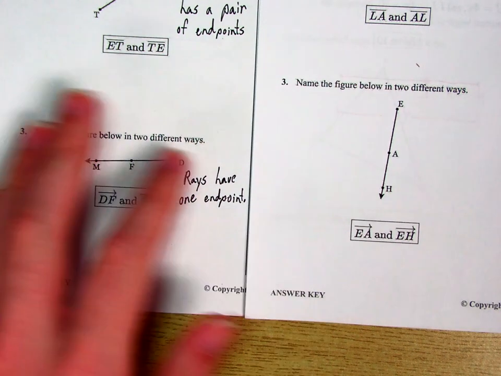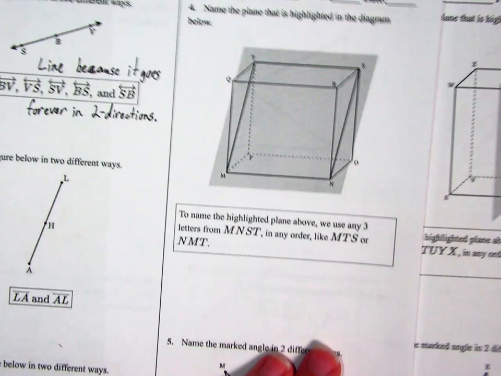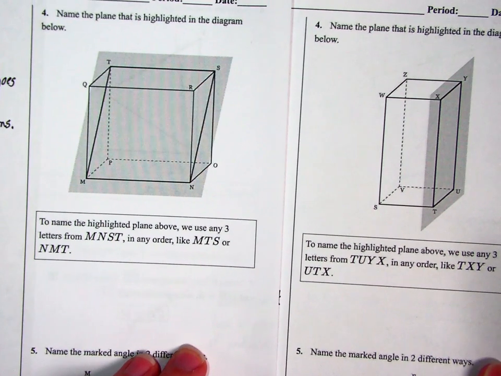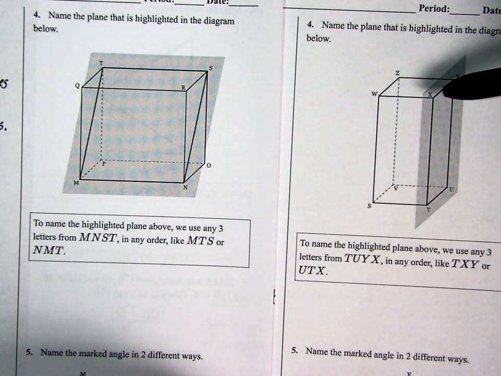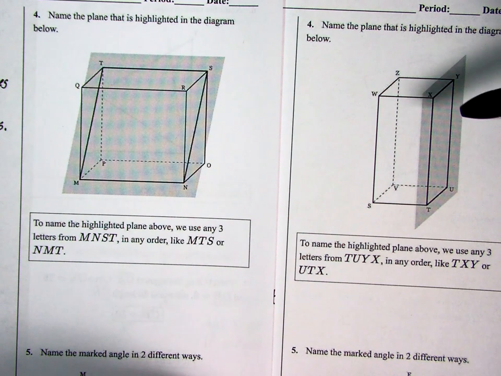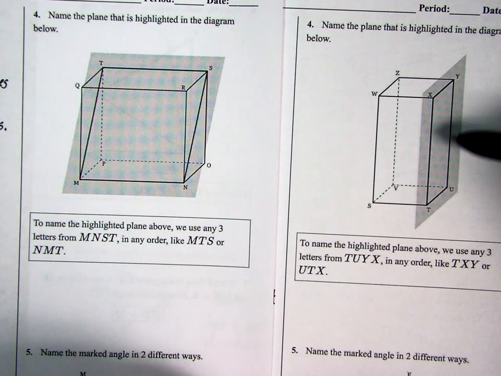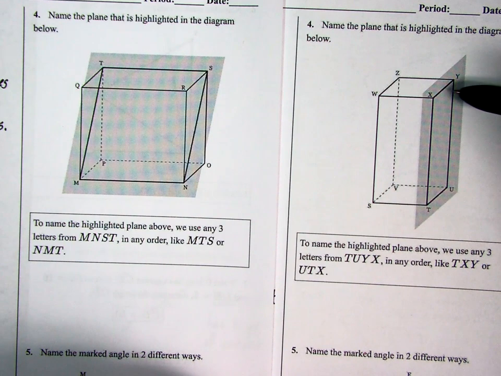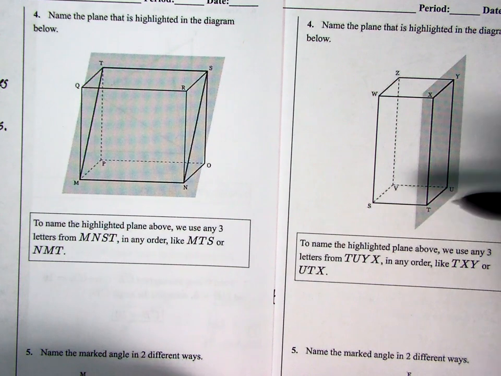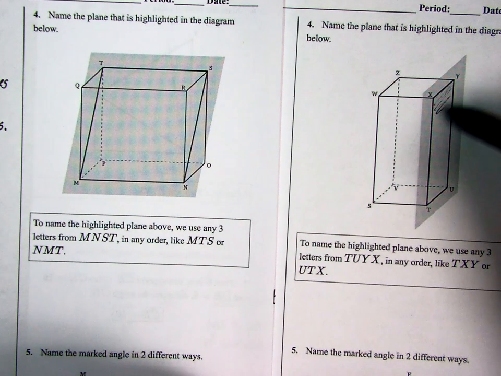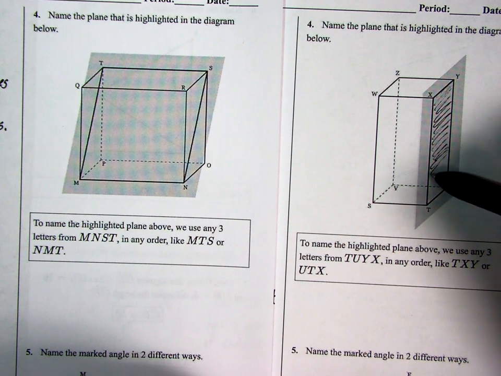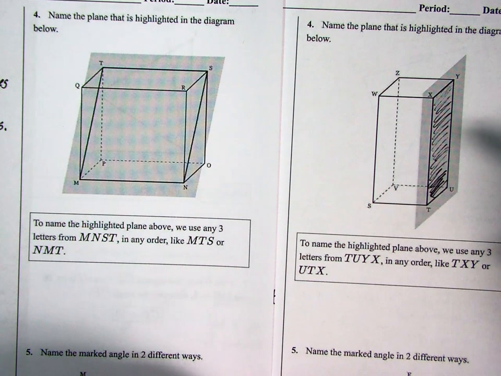Alright. Progressing on, we're going to talk about the names of the planes here. Over here we see X, Y, U, and T. To name a plane, we need to use any three of those letters that are in the shaded box that is matching up with this box on our cube or on our rectangular prism. If it doesn't look like it's matching, it's probably not in that plane.